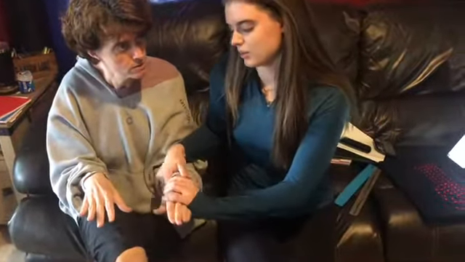Next is the piano keys test, and this is for instability of the radial ulnar joint, and a positive is excessive translation or pain. So can you go like this? I'm playing the piano. And I'm just going to perform a distraction test.